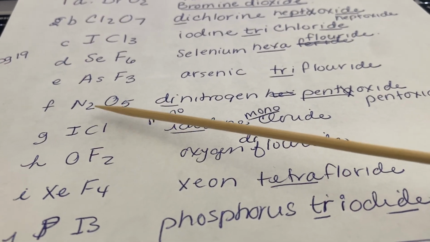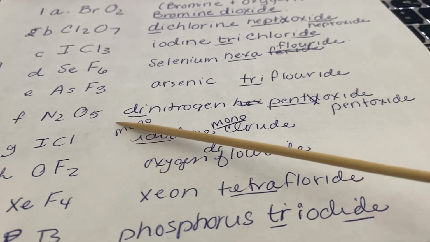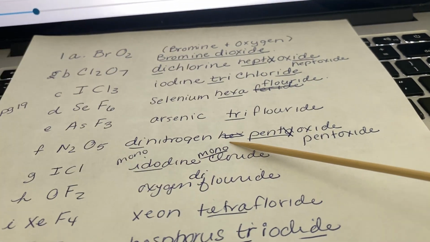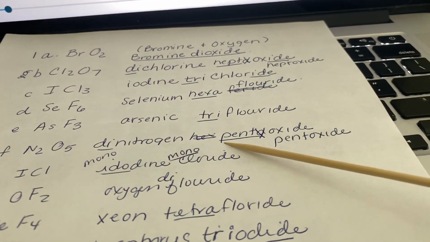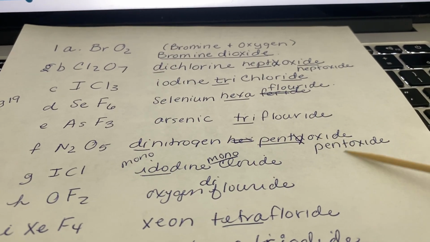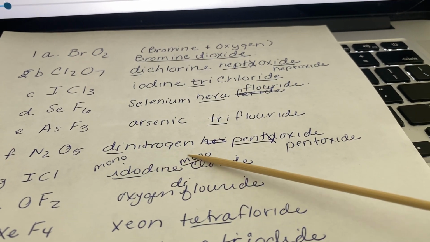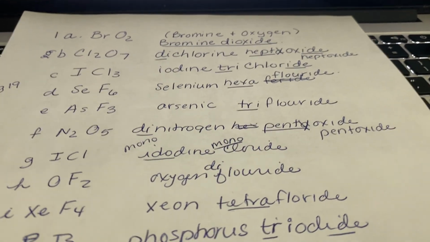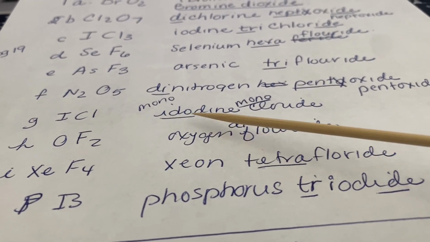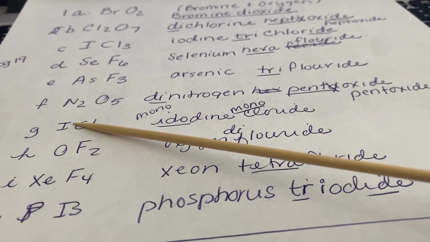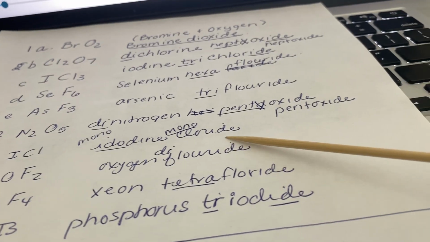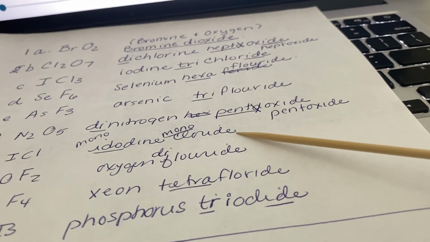Nitrogen. Okay, we have nitrogen and oxide. So there's 2 nitrogens and 5 oxygens. So we have dinitrogen pentaoxide. Remember, we'd get rid of that extra a there. So pentoxide. So it's dinitrogen pentoxide. Okay, the next one here. Iodine and chlorine, right? So iodine, now we don't need to put mono there because it's the first part of it. So we say iodine, and then we say chloride. Always ends in -ide.